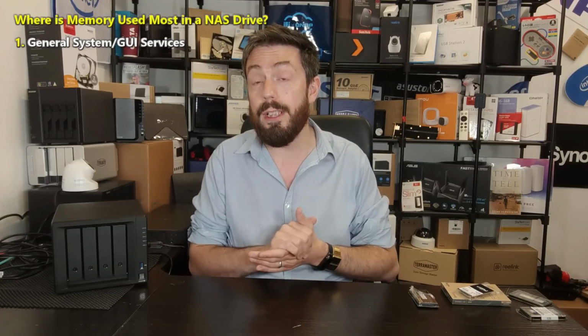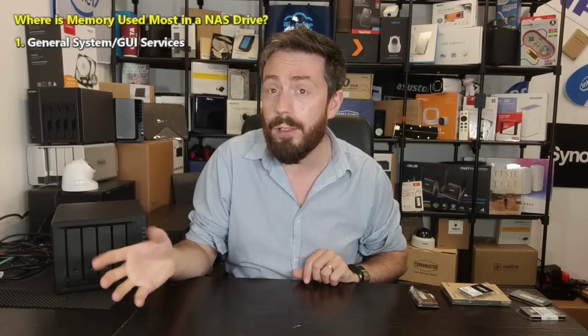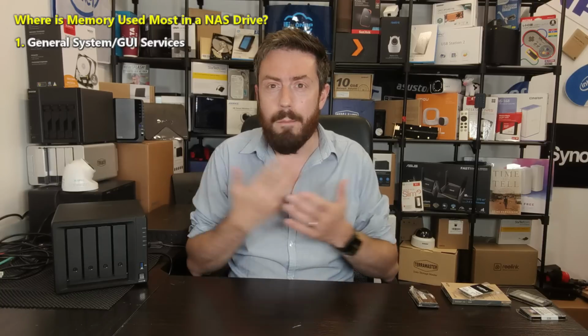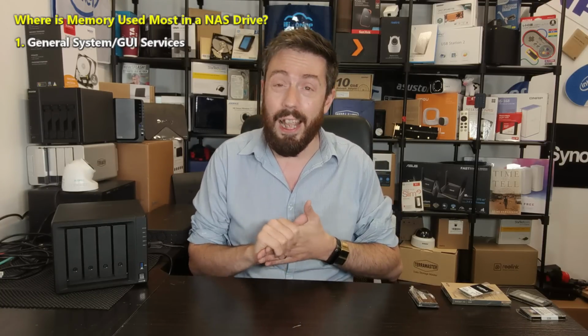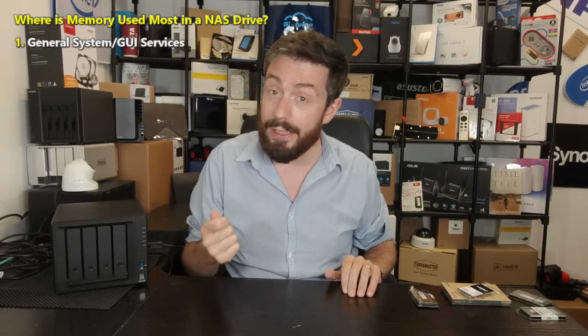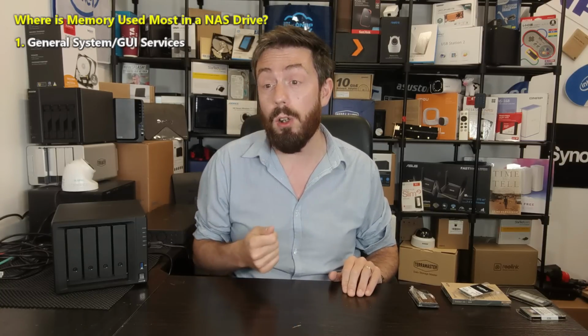The background processes there. Just going into any task manager on your NAS will show you some of the frankly inscrutable named processes in the background and how many megs, or in some cases gigabytes, of memory they are consuming.